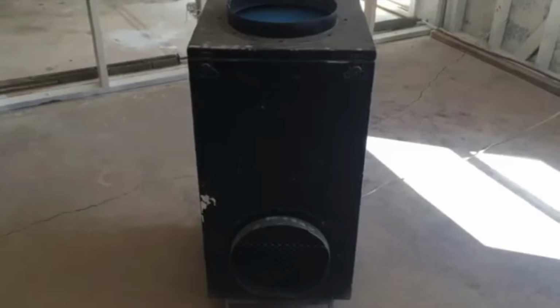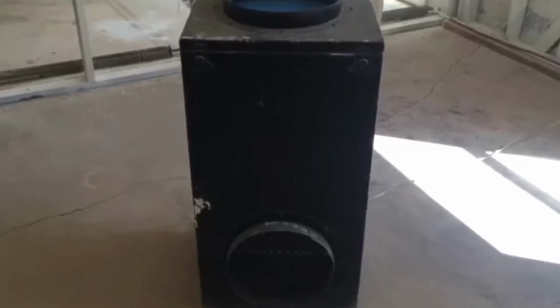Now this is a look really briefly at one of our air scrubbers. As you can see at the very top, there's a blue filter. Below that is a pleated filter, much like you'd see that goes into your furnace. And then underneath that pleated filter is a 12-inch HEPA filter. It runs all the air through HEPA filtration, and we take all the spores out of the air.